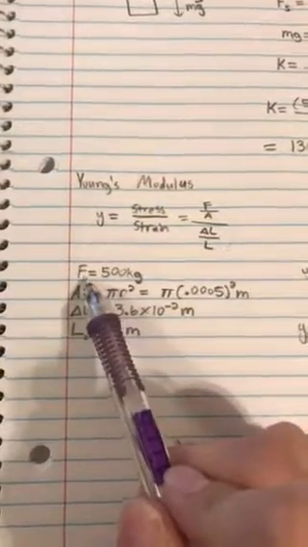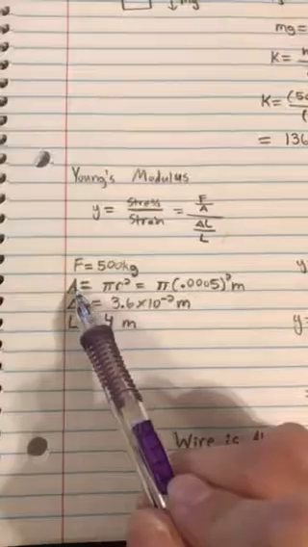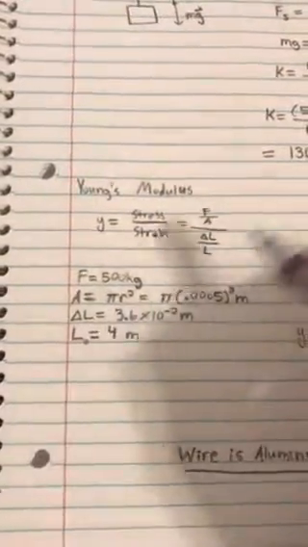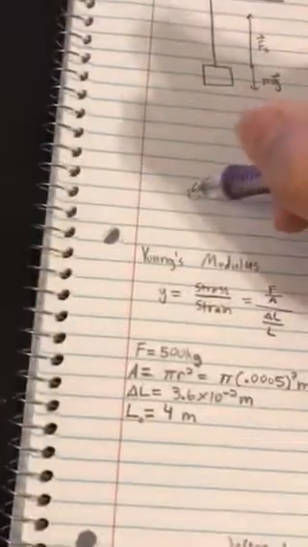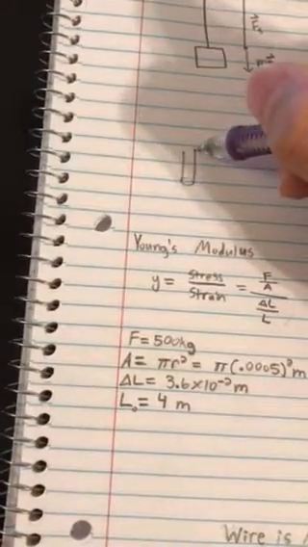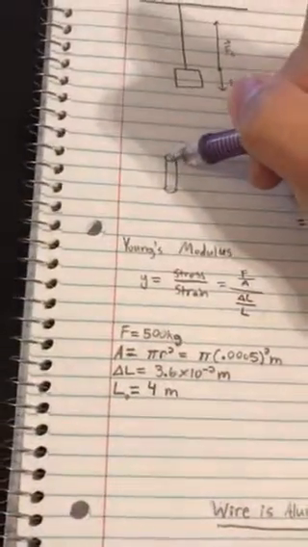F equals 500 kilograms times g, and A is the area of the wire, which is like a cylinder, or a circle, because we have the radius.